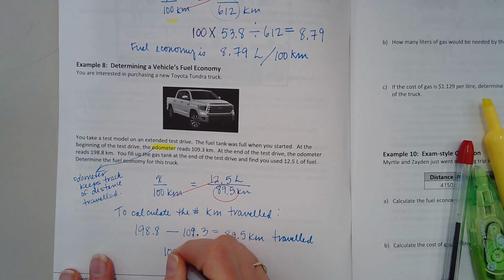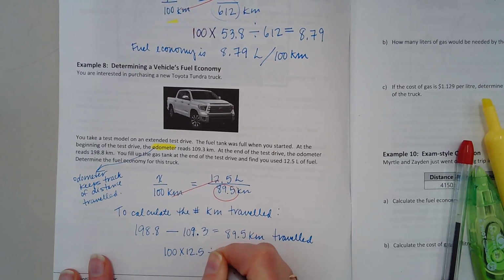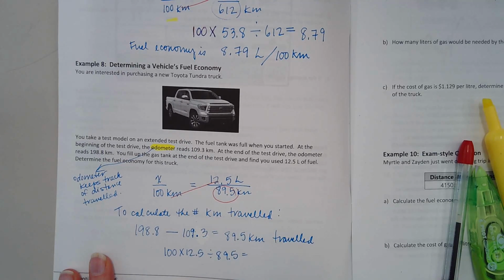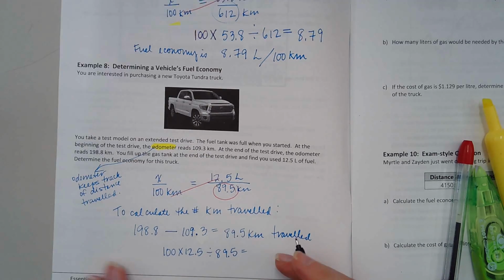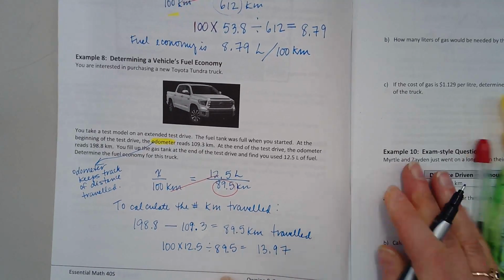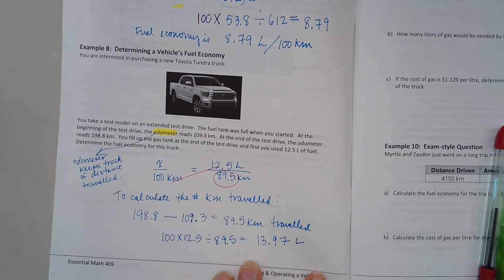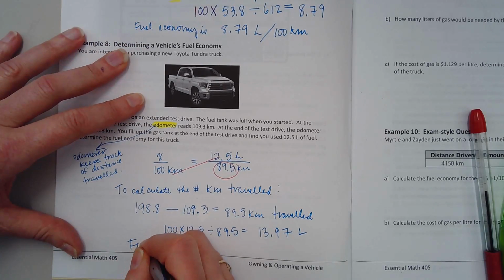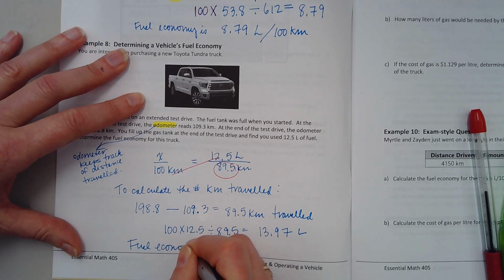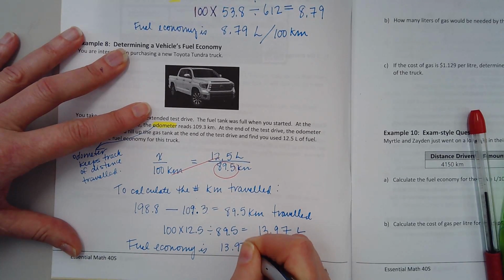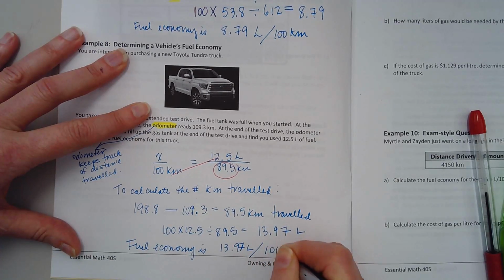So 100 times 12.5 divided by 89.5. Yeah, so I get 13.966 repeating, right? So 13.97. So that's how many liters I would use up. So the fuel economy is, okay, so it would be 13.97 liters per 100 kilometers.